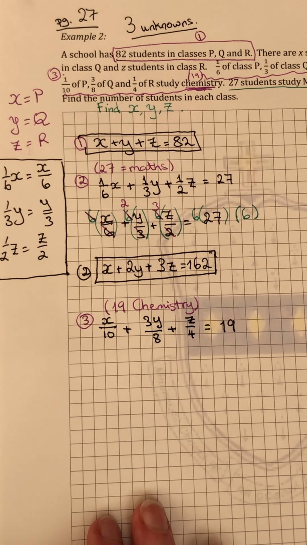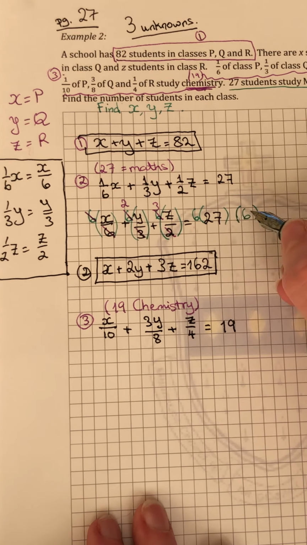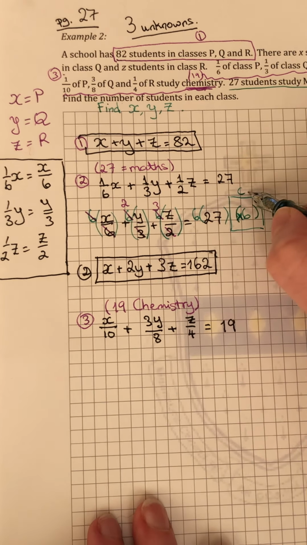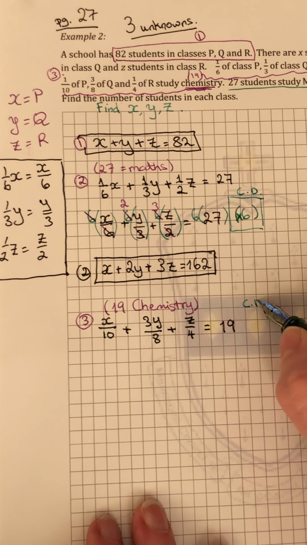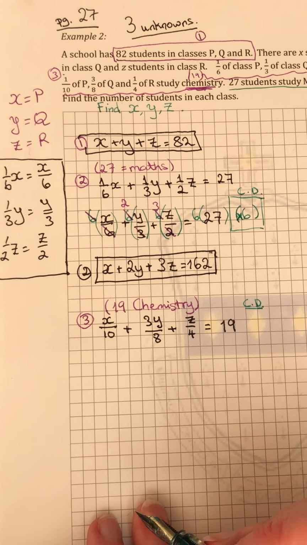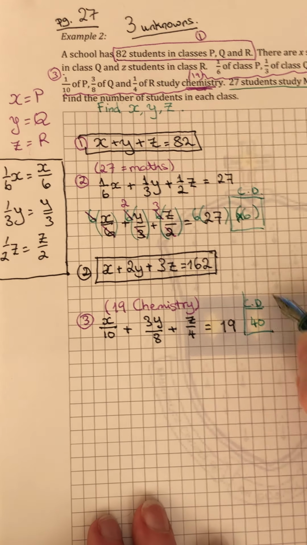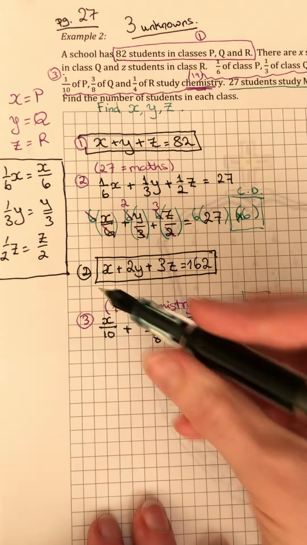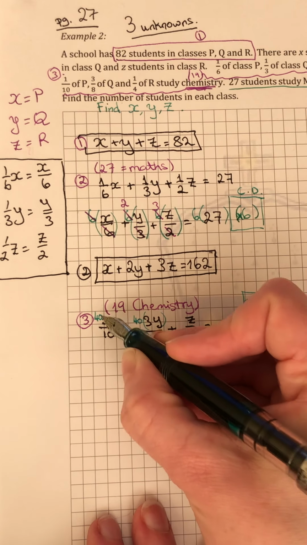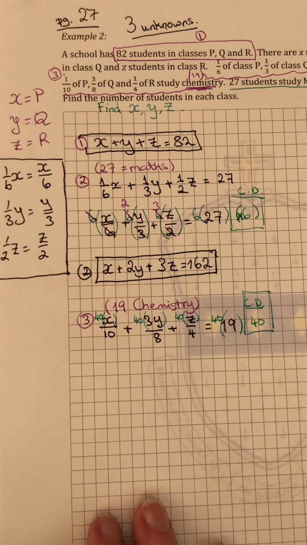There's 19 studying chemistry. And again, I'm going to get rid of the fractions by multiplying across by a common denominator again. And in this case, my common denominator is going to be, unfortunately, 40. It's the smallest number that 10 and 8 and 4 will all go into. So I'm going to multiply each term there by 40. There's nothing smaller that I can do. I'll multiply here by 40, here by 40, here by 40, and yes, even the 19 has to get multiplied by 40.